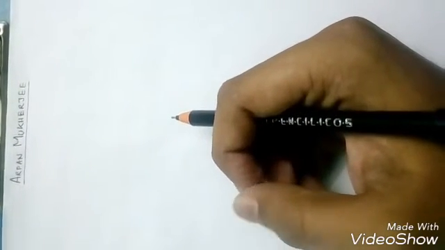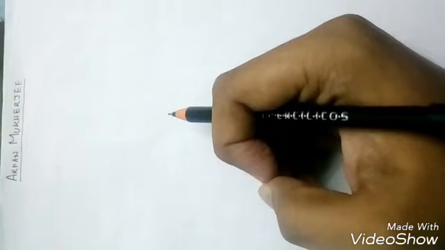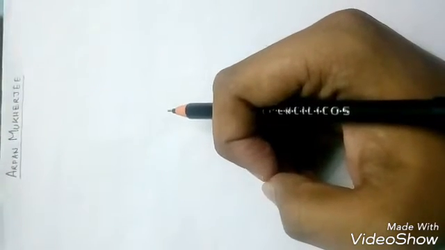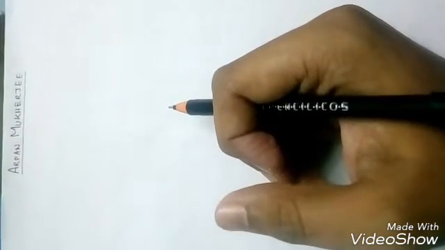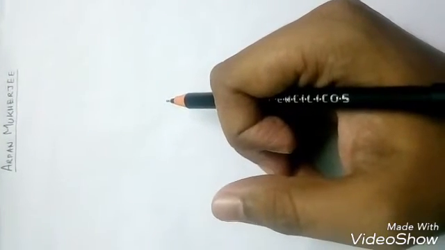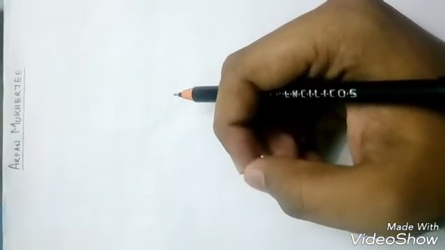But today, as it is the first episode, I am going to elaborate on the common ion effect, very important for class 12 level students, but a very easy concept. So we may get started.